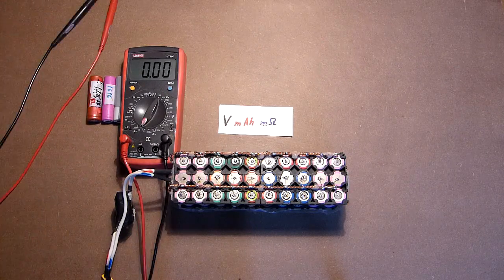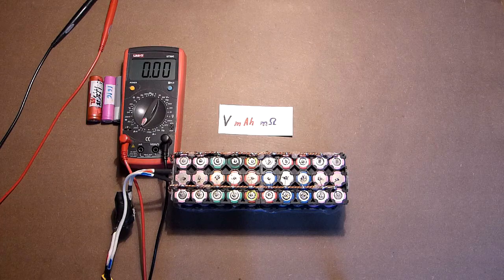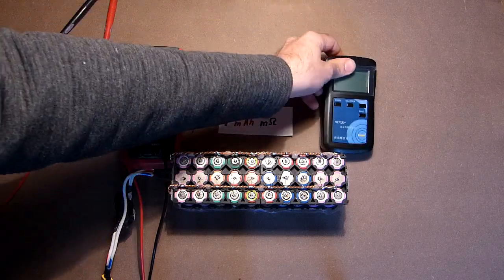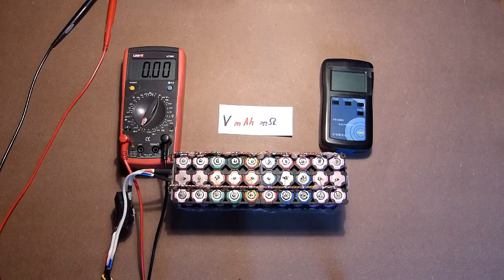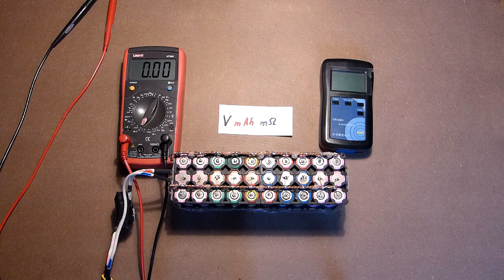And the higher is almost short circuit current, the lower is internal impedance. But as soon as I purchased the internal impedance meter, I don't use this method anymore. Also, let's consider the parameter of internal impedance more precisely.